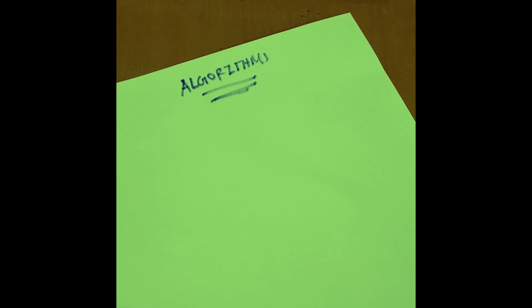Okay? So how is it written? Algorithms are written in such a manner that it is very similar to a cooking recipe book. Step 1, step 2, step 3, step 4, and up to the last. Like this, it is written like this. Right?